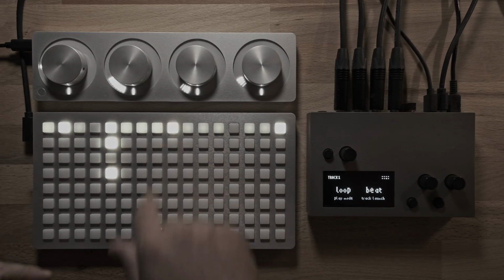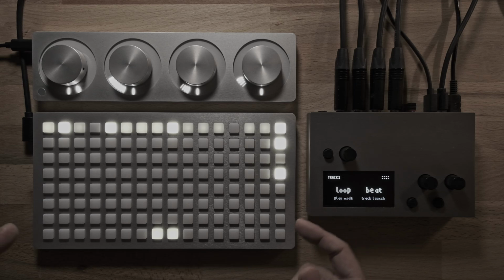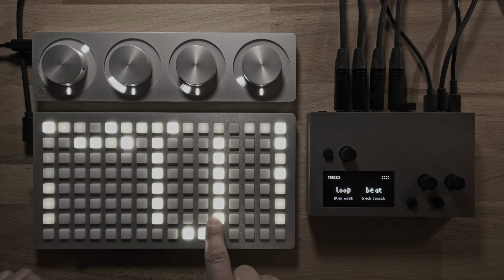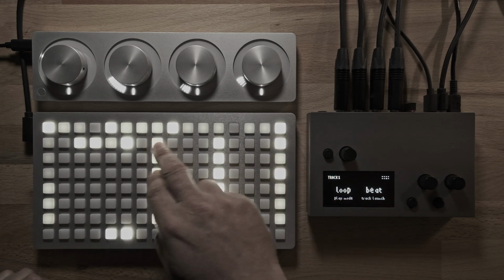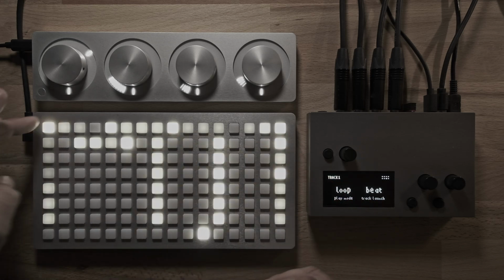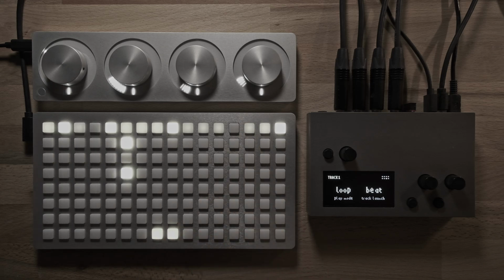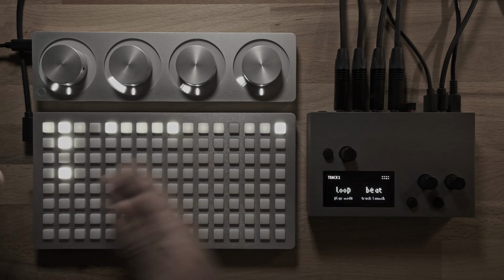So now I have this snapshot saved, that it's basically going to be the rate, the playback setting, whether it's going back or forth, the record state, the LFO state, whether it's a loop or not, and when I press it, it will recall it.